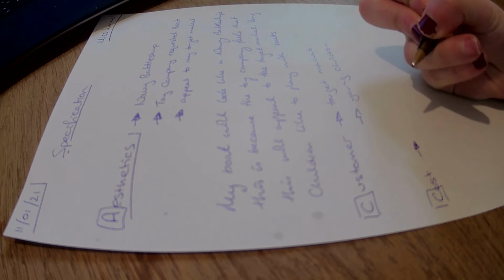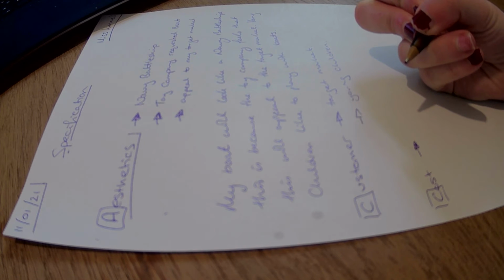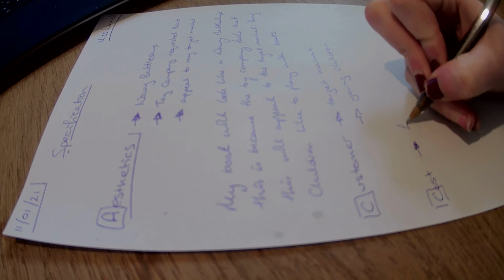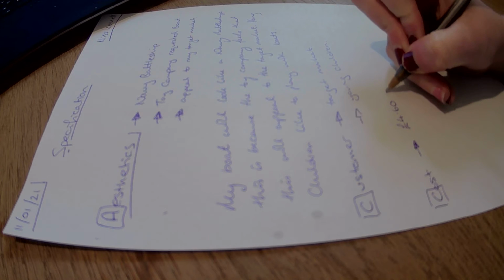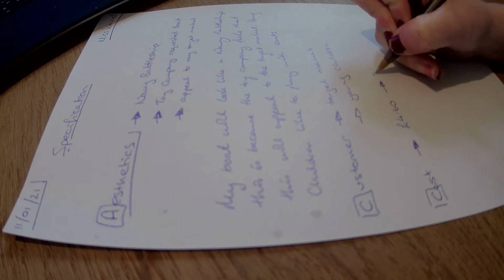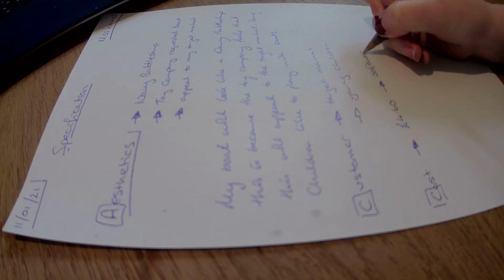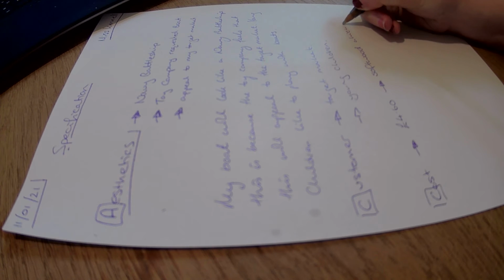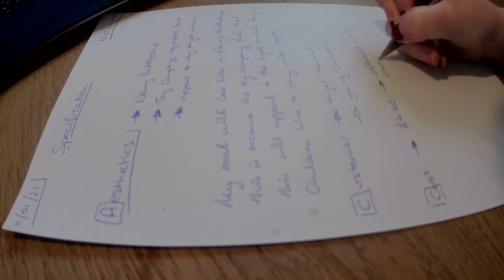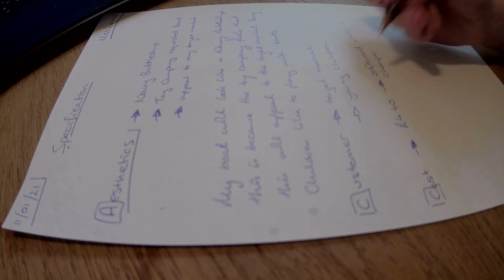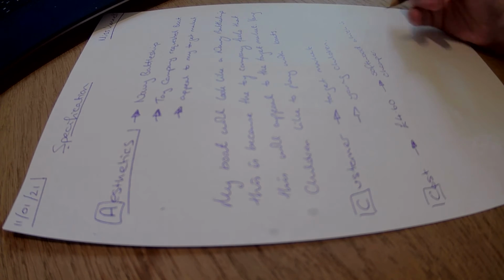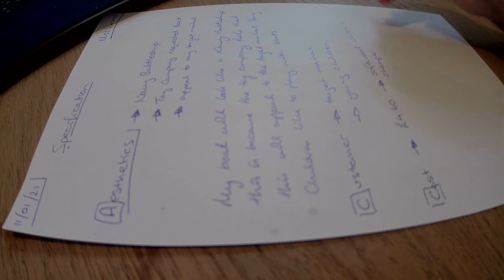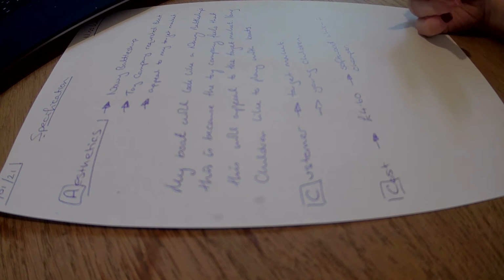Cost. So this is how much the product's going to cost to make. So let's just say it's £4.60. And the reason being is because we're going to be using softwood, which is cheaper. We're only using wood. So cost, my product will cost around about £4.60 to make. This is because I'm using softwood instead of hardwood, and therefore much cheaper.